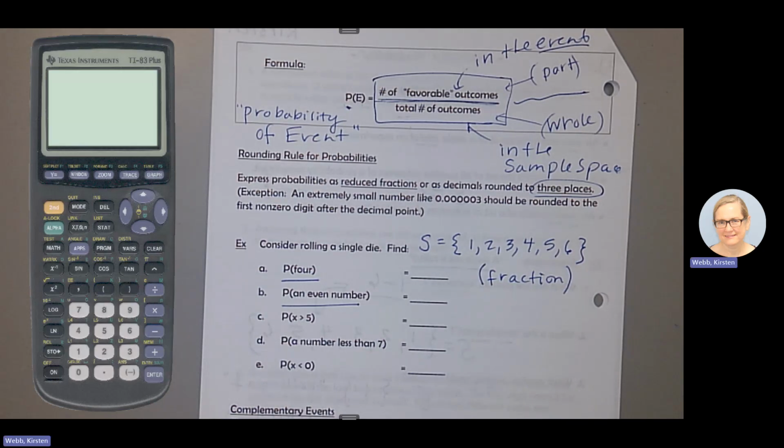So whatever's in the parentheses is letting us know what the event is, what we're interested in. A little bit like learning a new language, isn't it? Lots of new lingo.